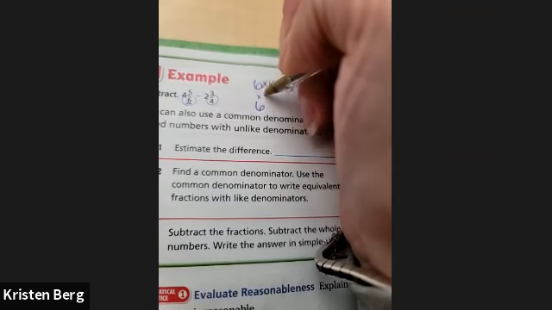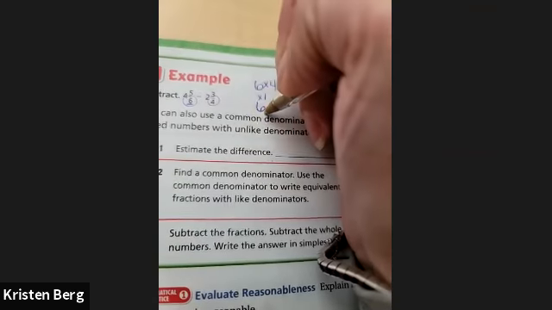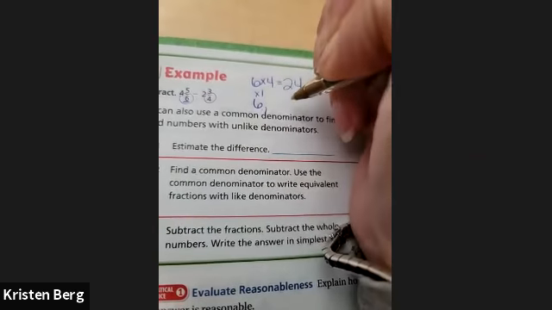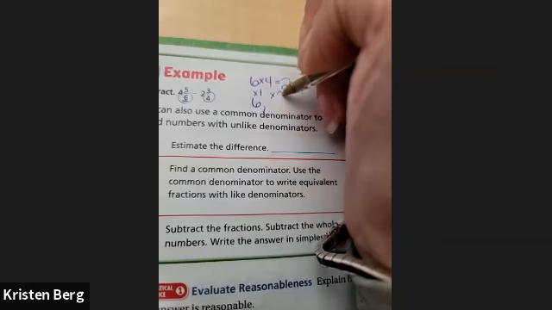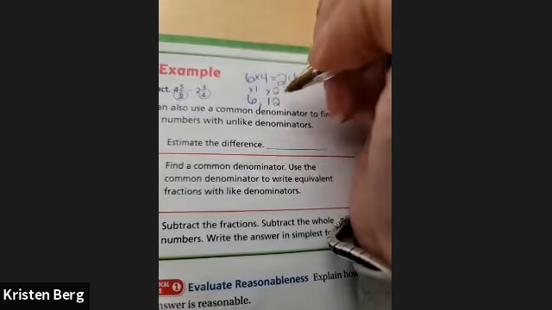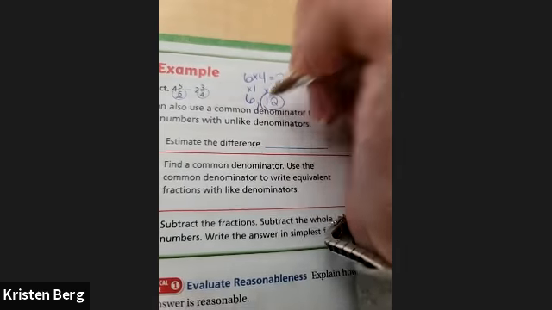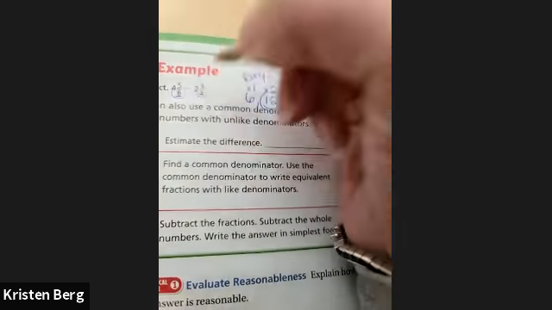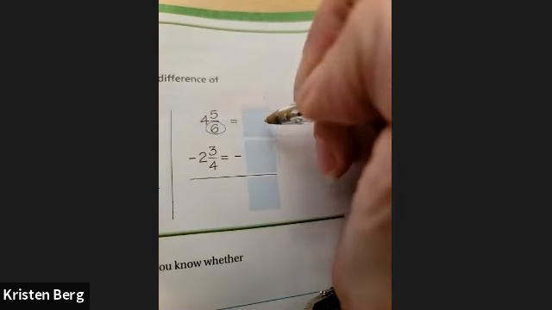So 6 times 1 is 6. Can a 4 go into 6? No, it cannot. So then 6 times 2 is 12. Can a 4 go into 12? Yes, it can. So therefore, we just found a common denominator here. We can change these all to 12s. So that is what I'm going to be doing.